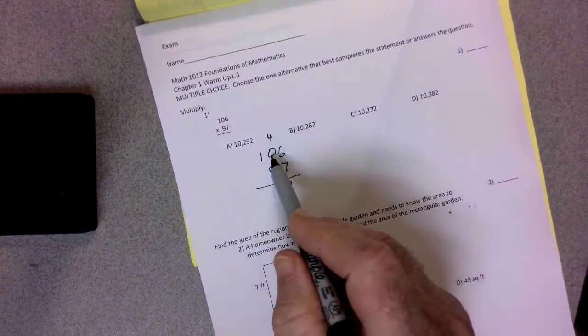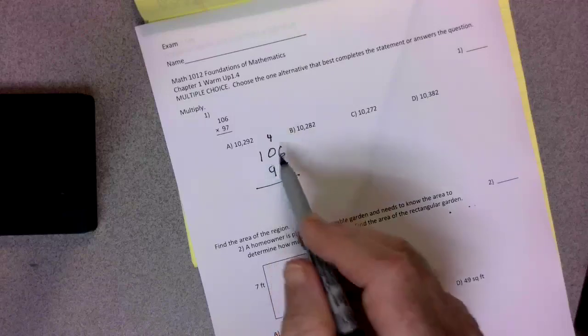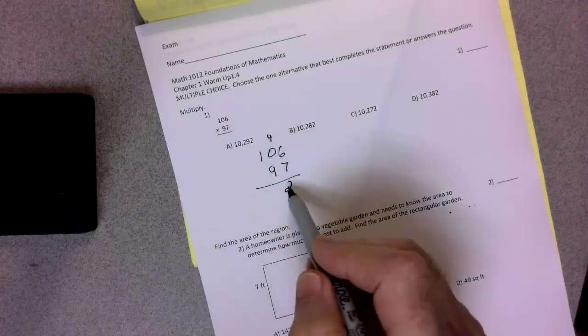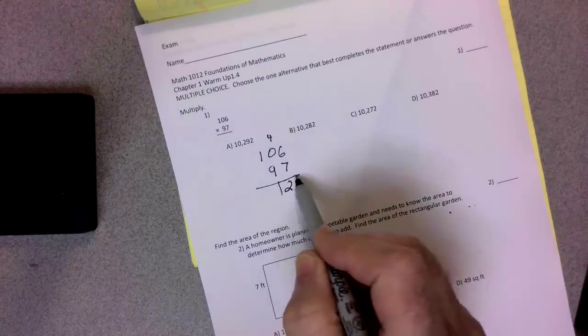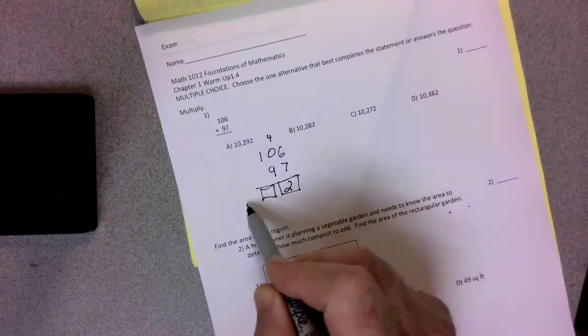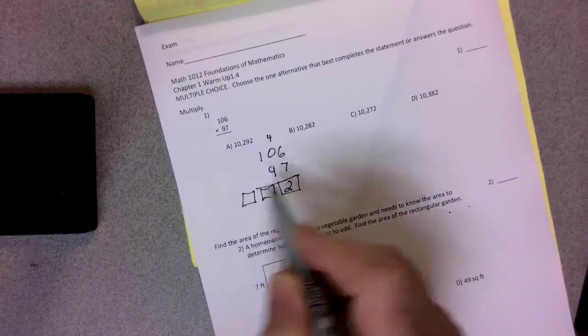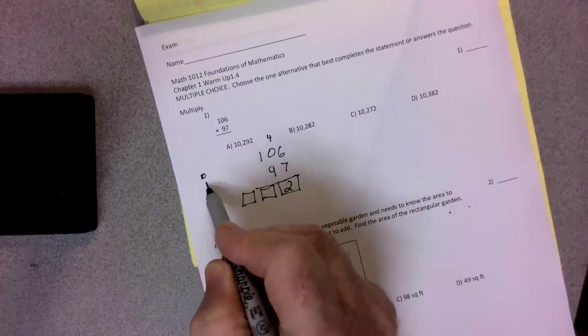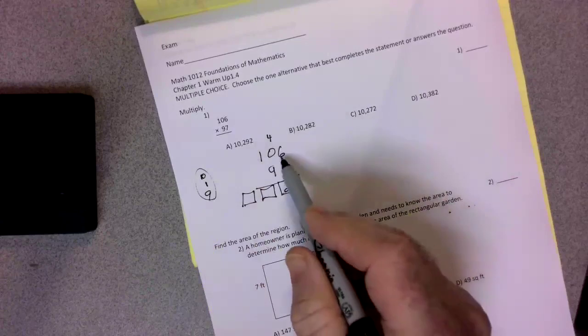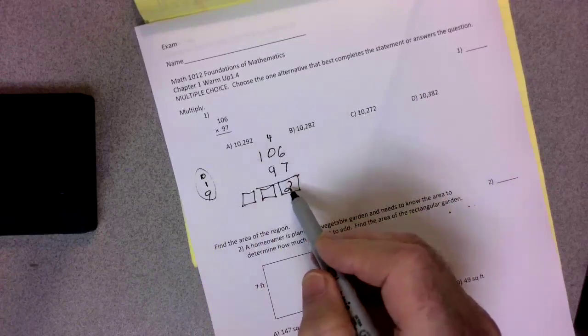7 times 0, add 4. Why? Because this could only be a 2, because it's restricted in the size of the place value amounts. Remember, we didn't change that. We can still only have 0 to 9 here. 7 times 6 is 42. The 2 is the ones.